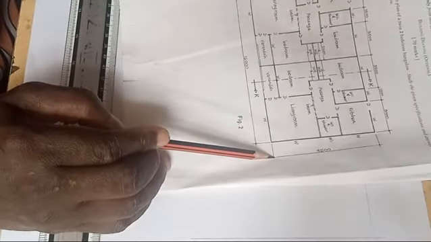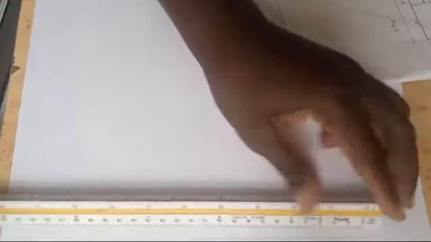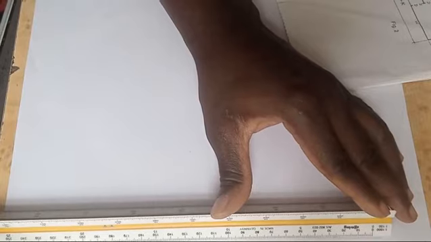Along that vertical line, we have been told that here to here is 9,500. So I will measure, don't mix up the scale. You have to use a scale of 1 to 100. So 9,500, I'll measure that here.